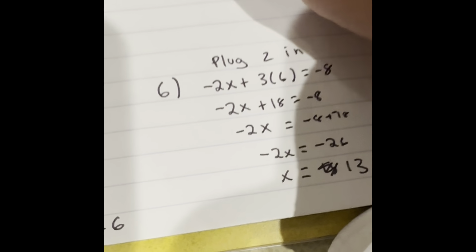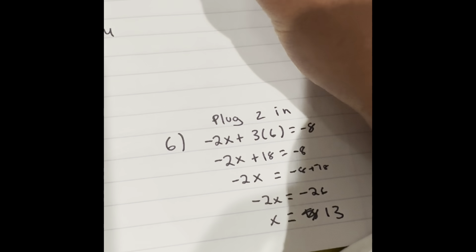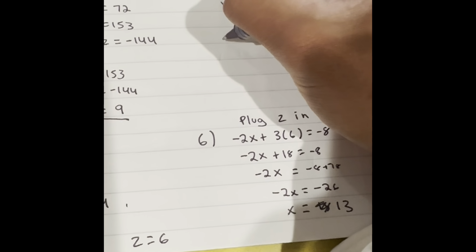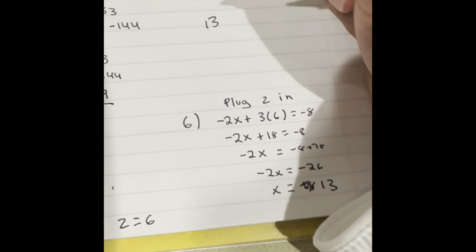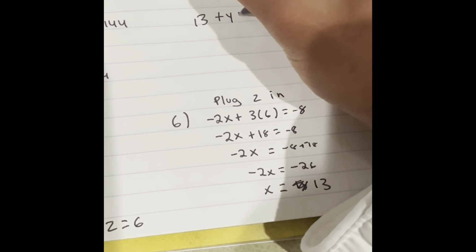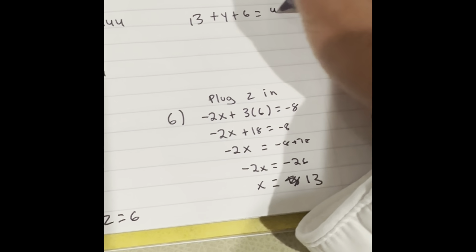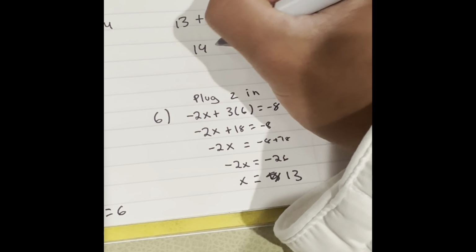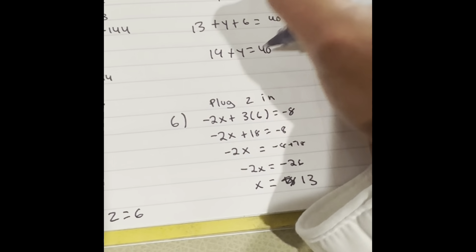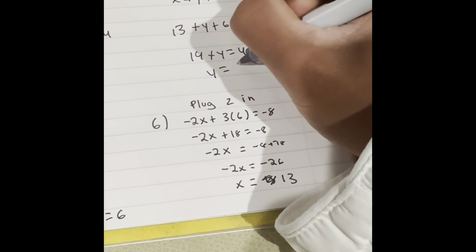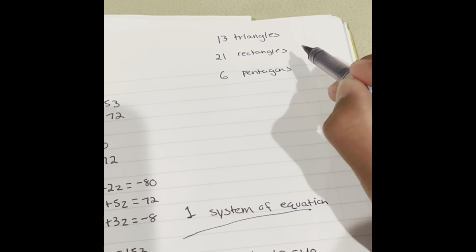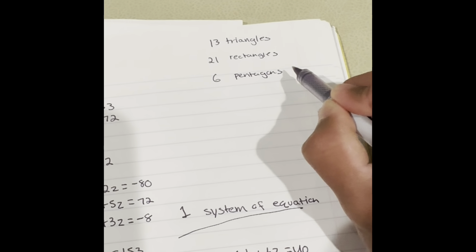So I can plug it into the easiest formula, x plus y plus z equals 40. Because you can just put 13, and you have z, so plus y plus 6 equals 40. Then you got 19 plus y equals 40, and you got y equals 21. So now you conclude that there's 13 triangles, 21 rectangles, and 6 pentagons.